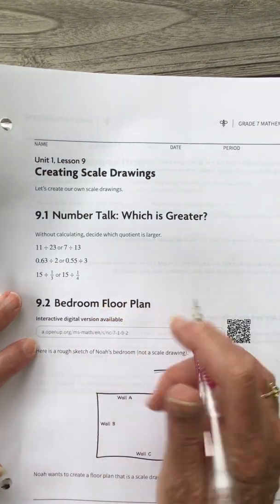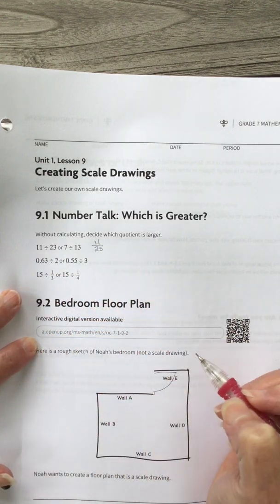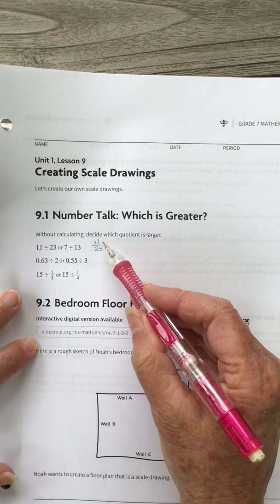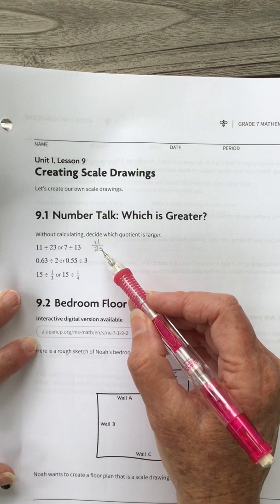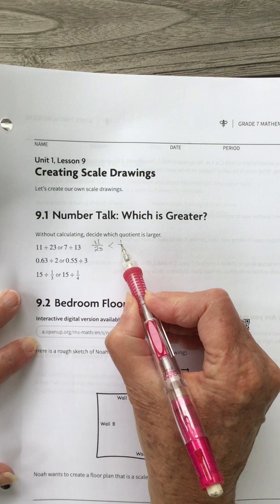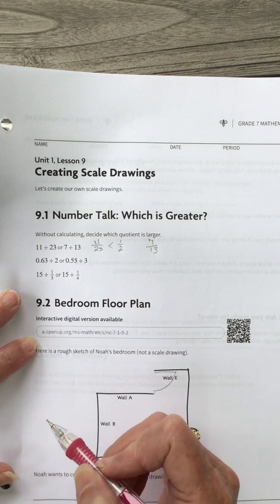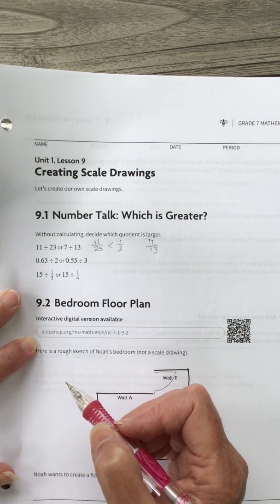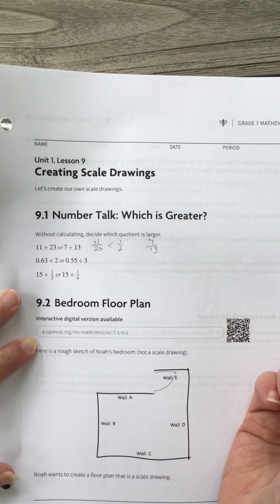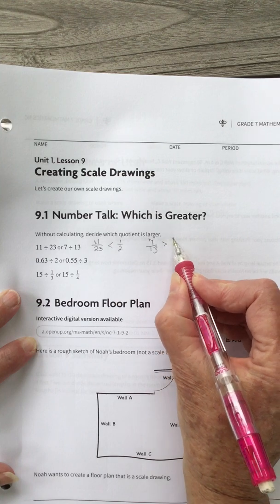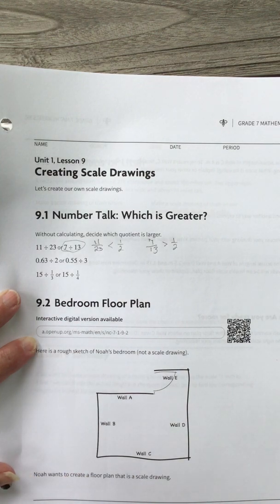So the way I thought of this was I said 11 divided by 23 is kind of like the fraction 11 over 23. Well, 11 over 22 would be exactly a half. So this is a little bit less than 1/2. Okay. Then if I think of 7 divided by 13 as a fraction, well, 7/14 is exactly a half. 6.5/13 is exactly a half. So this is greater than 1/2. So therefore, 7 divided by 13 is our larger quotient.